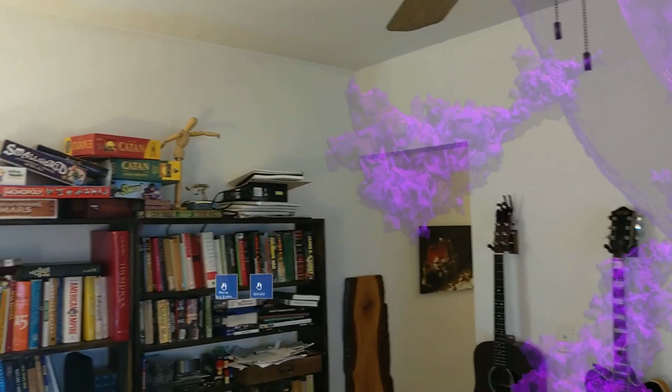So that is the first demo of Holo Explorer, an agent-based modeling application for the HoloLens 2 by Microsoft. Thank you so much.